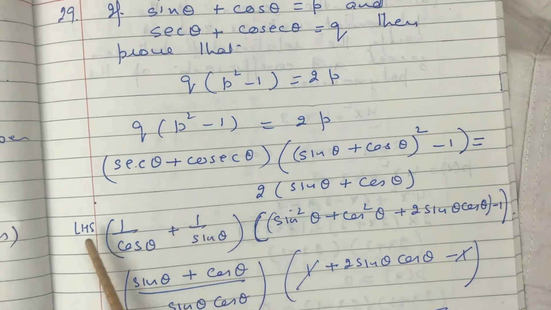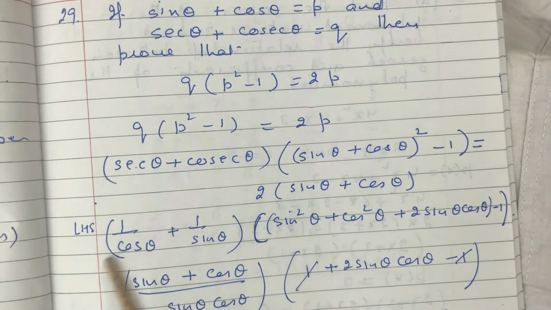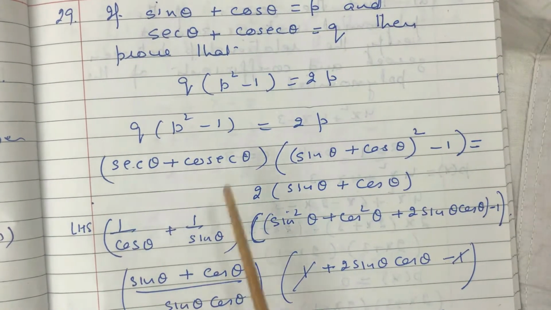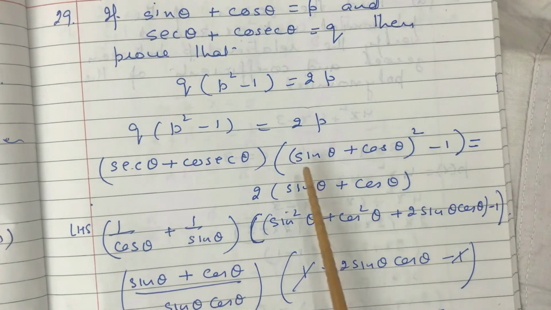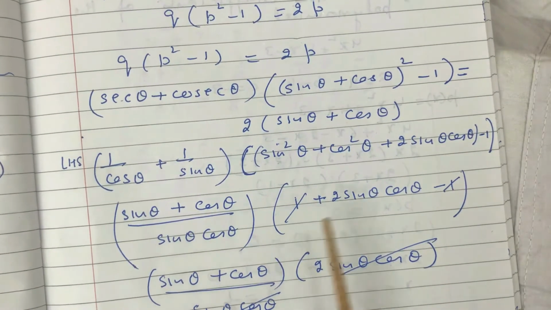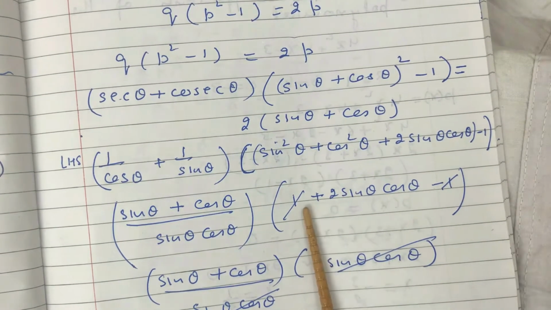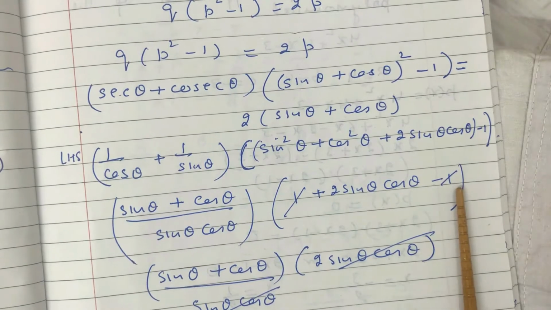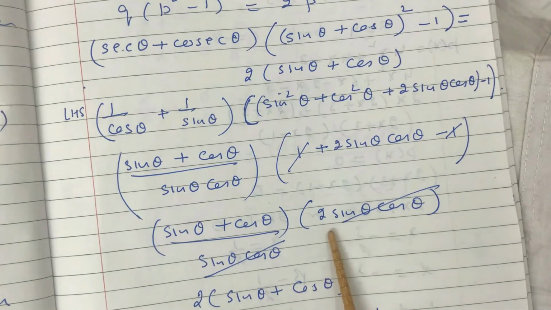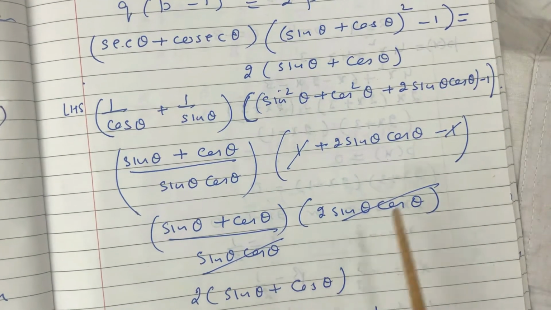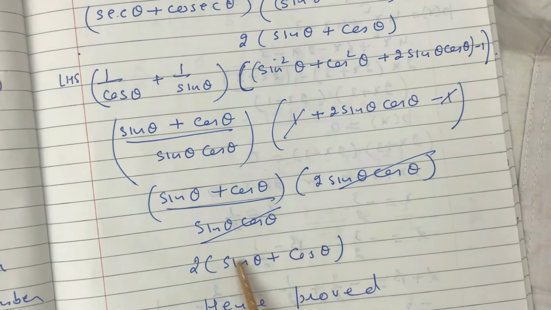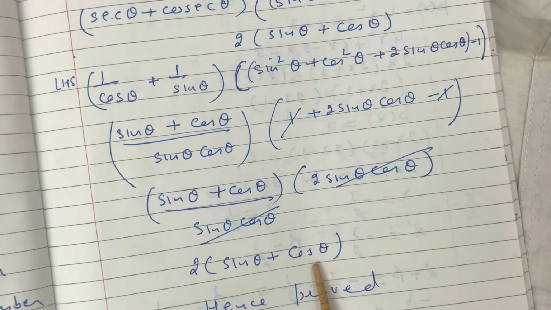Now let's start with the left hand side and I'll reach the right hand side. Now left hand side: sec theta can be written as 1 over cos theta. Cosec theta can be written as 1 over sin theta. And write the identity here, minus 1. Now take the LCM, and sin square theta plus cos square theta is 1. 1 and minus 1 are cancelled here. So I'll have sin theta plus cos theta upon sin theta cos theta into 2 sin theta cos theta. Sin theta cos theta is cancelled. I'll have 2 times sin theta plus cos theta. So this is equal to, so this is what we want to prove.